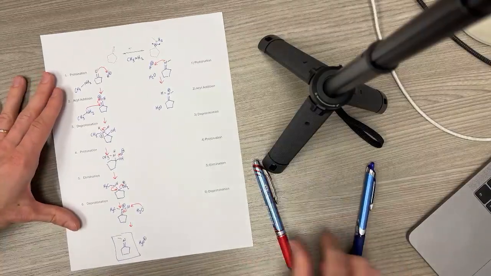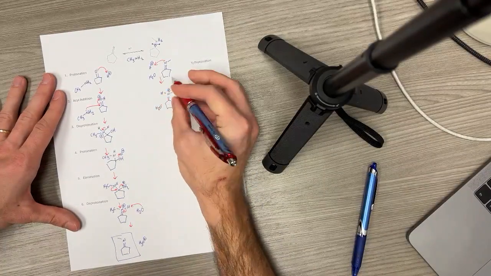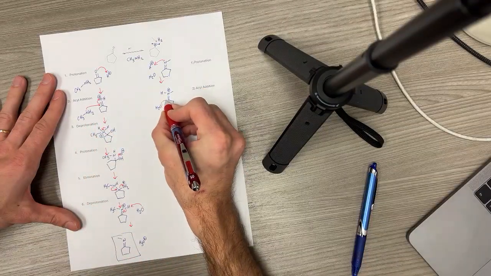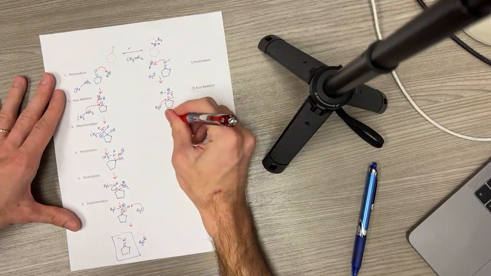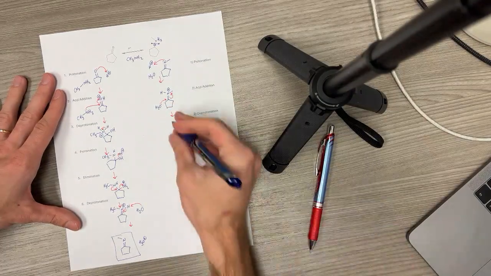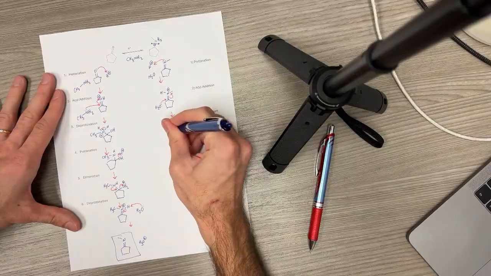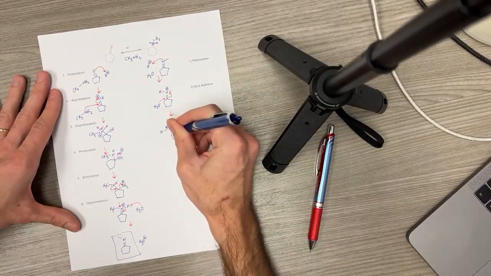Now that my imine is protonated, the carbon is much more electrophilic, similar to this protonated carbonyl we had in the beginning reaction. Water acts as a nucleophile and breaks the CN double bond towards the nitrogen. Why does the CN double bond break towards nitrogen instead of carbon?